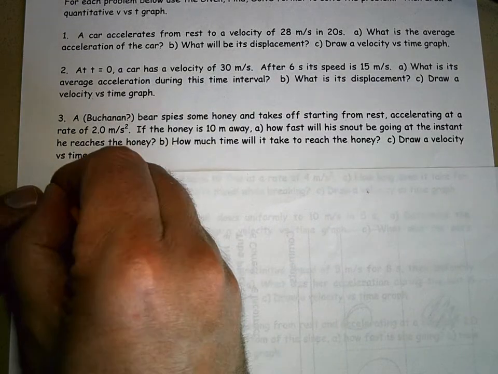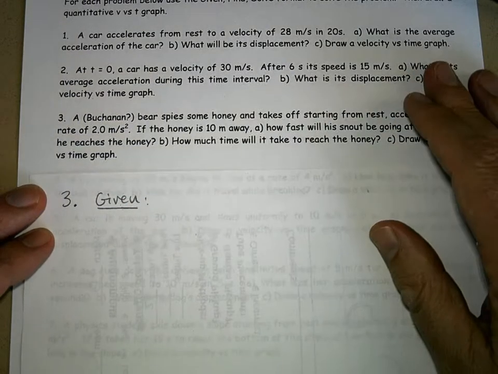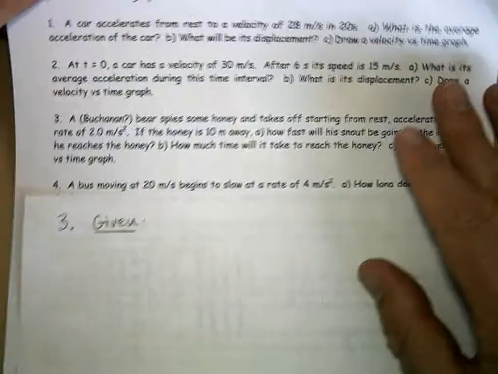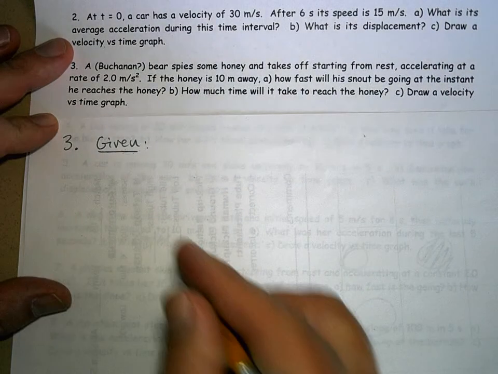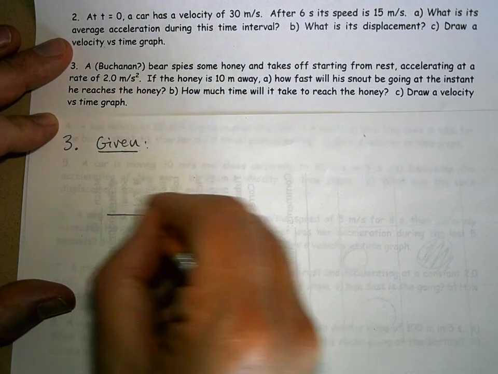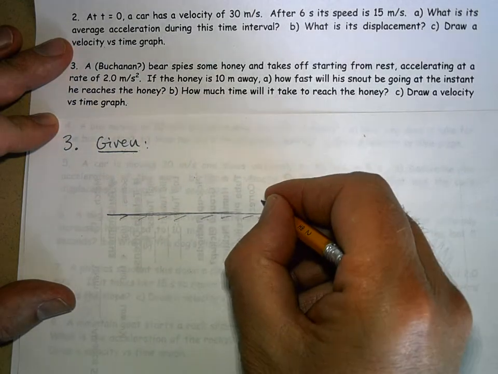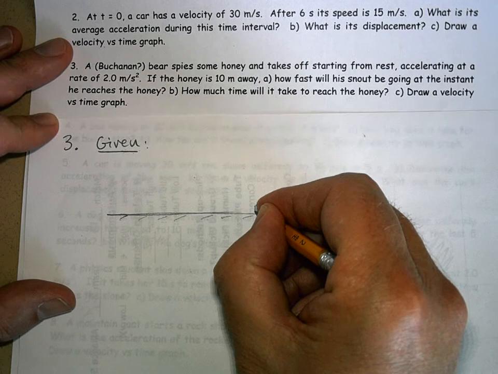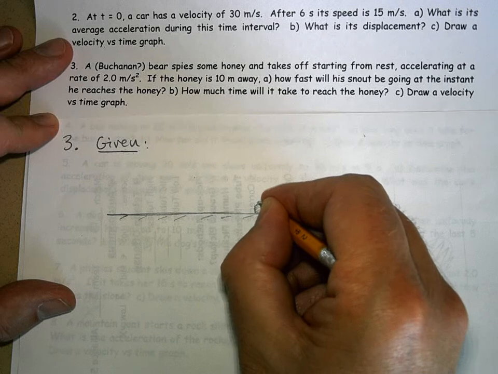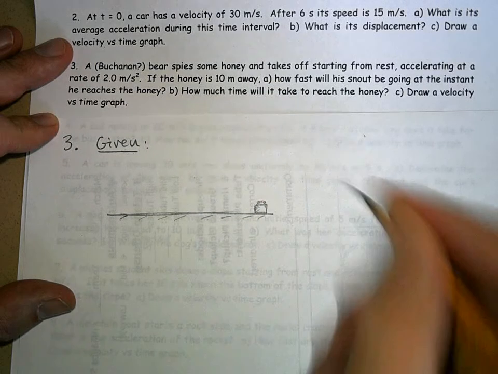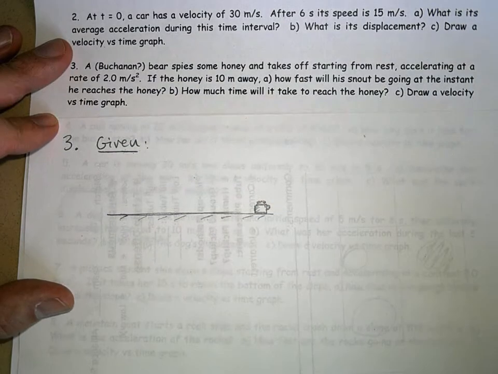Okay, so let's put number 3, given. Well, here's your campsite, and here's your jar of honey. It's very important that you draw these things perfectly. Your jar of honey, just like the Winnie the Pooh jug, okay? And then here's the bear.